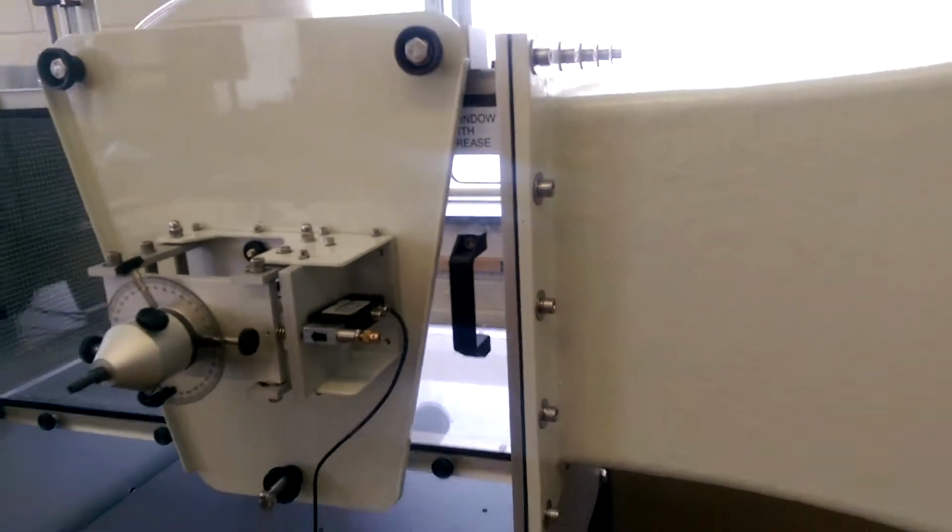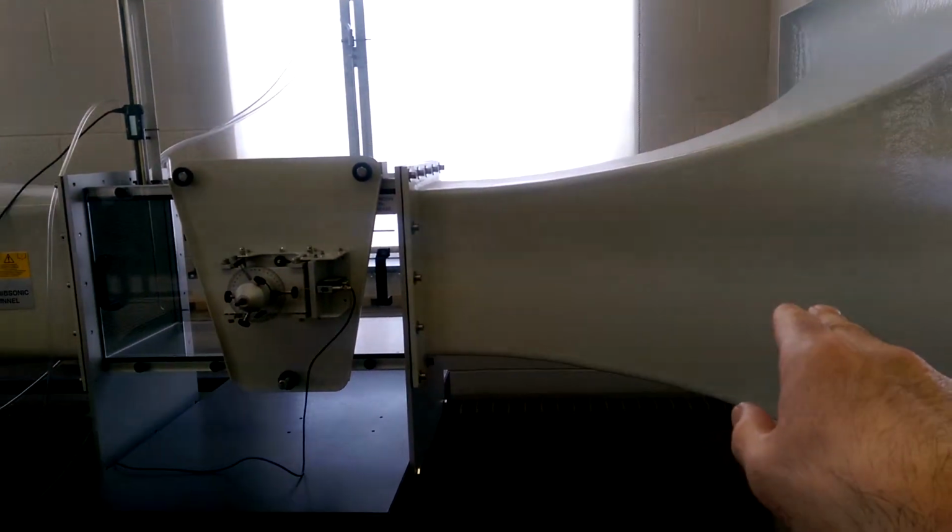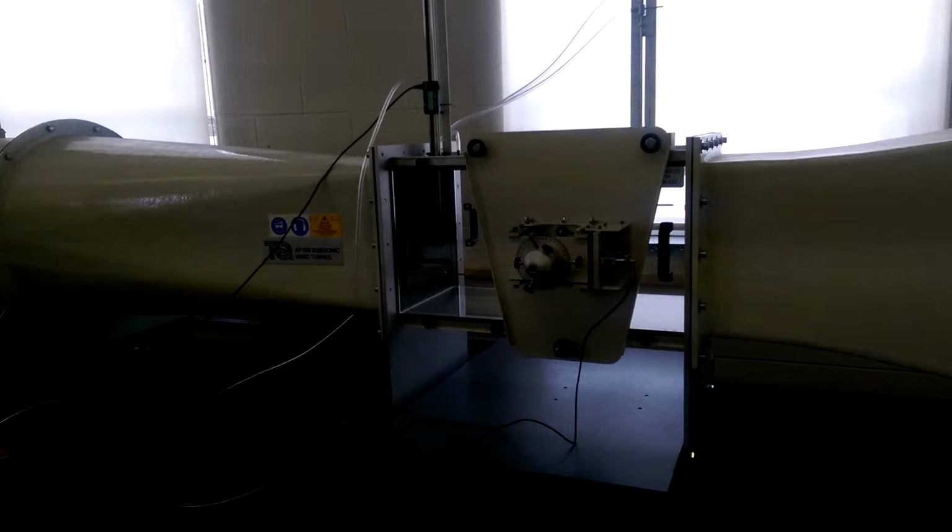You can see in the test section of the wind tunnel, you can see the pitot tube facing against the flow of air. In the wind tunnel, the air is flowing from this side of the wind tunnel to this side.